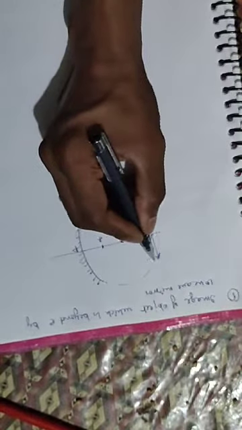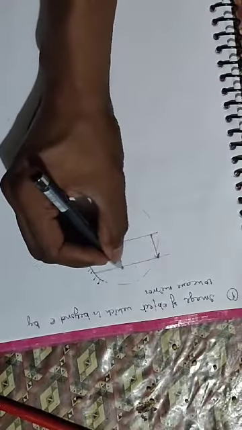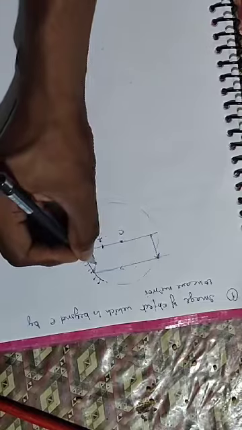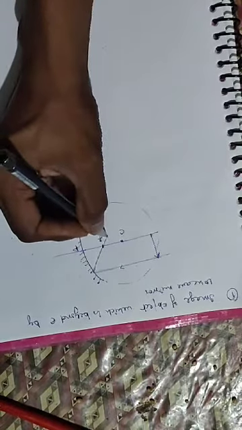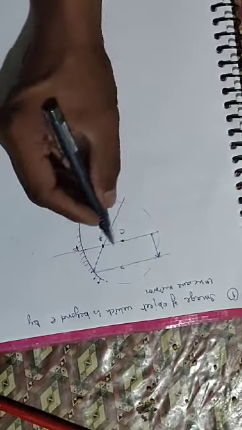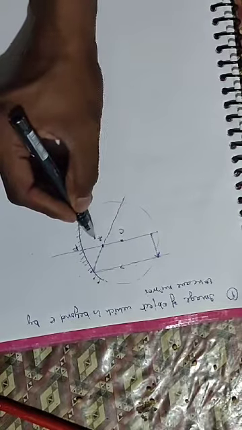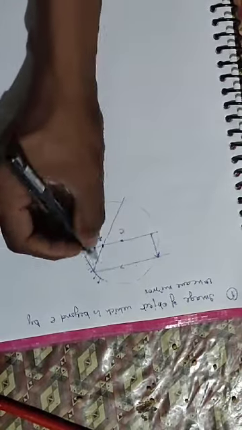So let us consider a ray which is parallel to principal axis. So following the law of reflection, the angle i will be equal to angle r. So the ray which is parallel to principal axis will pass through focus. Exactly the same thing I have used to find the focus. Means when a ray parallel to principal axis, the reflected ray cuts the principal axis at a point. That point is called focus. So when a ray is parallel to principal axis, it will pass through focus.